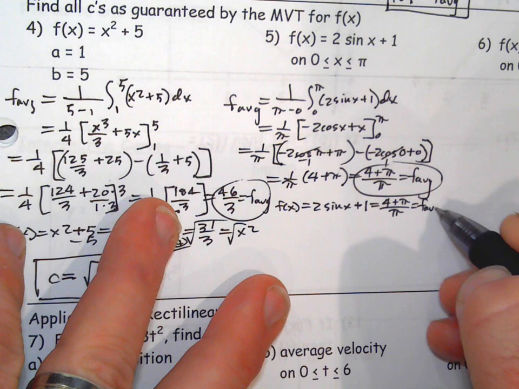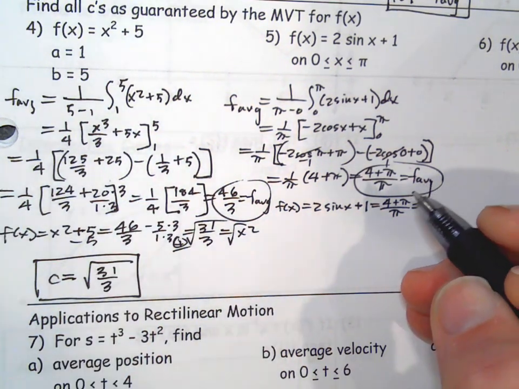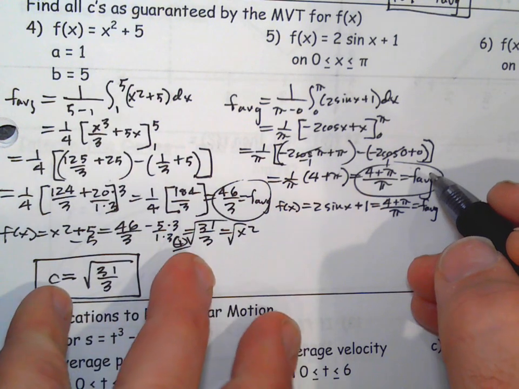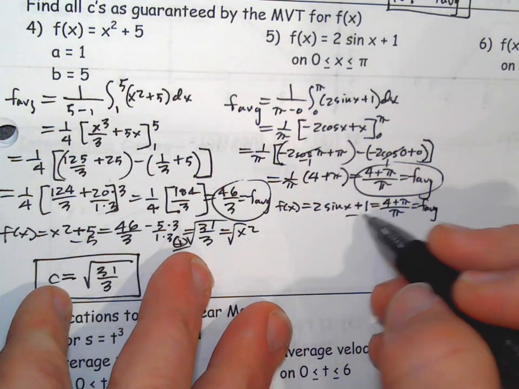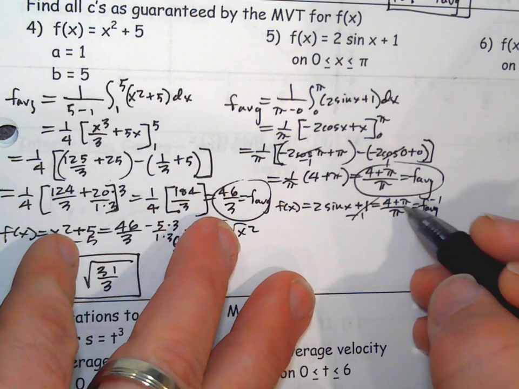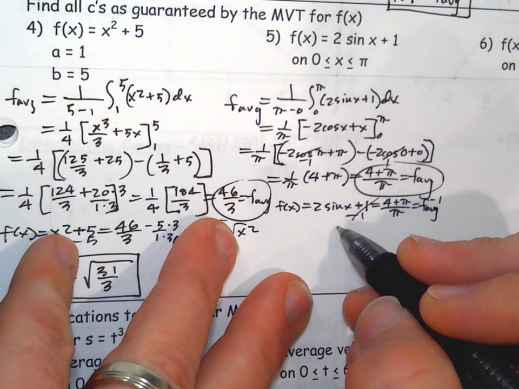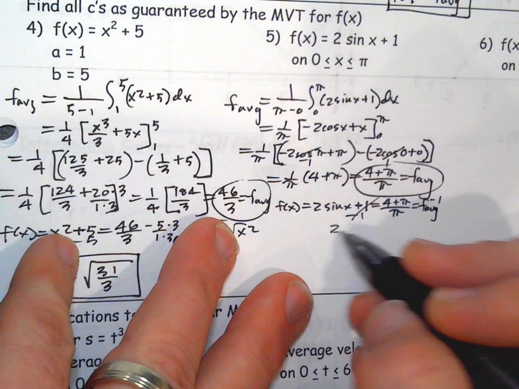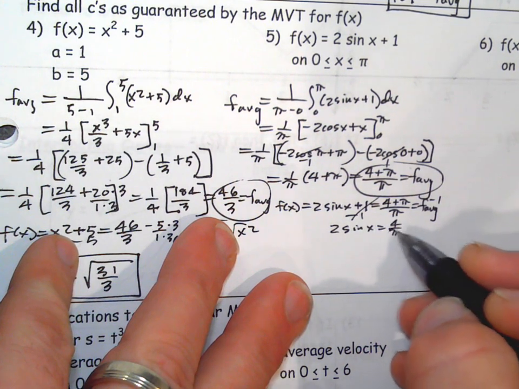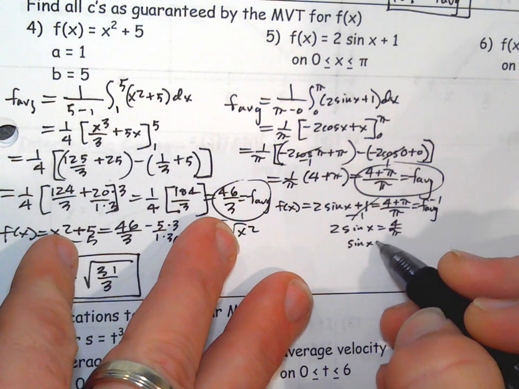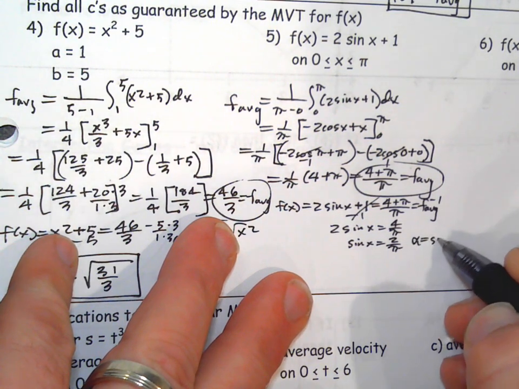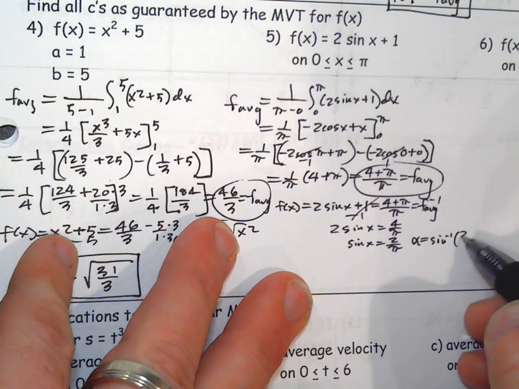Now, we're definitely going to need a calculator. Well, no, we could probably write this without a calculator. You would subtract 1 from both sides, right? And that'd be pi over pi, so it would be 2 sine x equals 4 over pi. So then sine x equals 2 over pi. And alpha would equal the inverse sine of this.